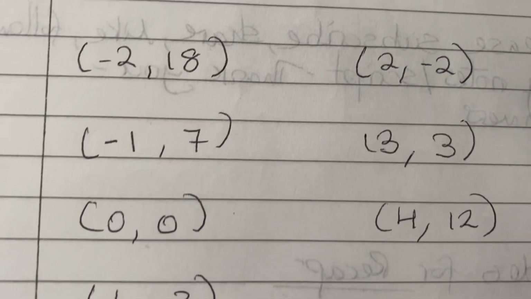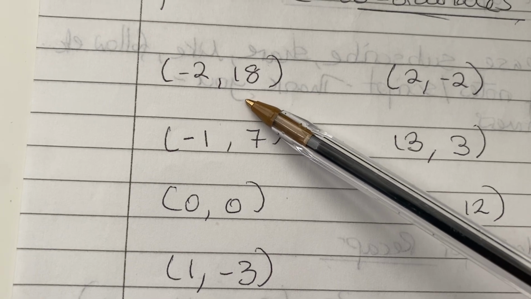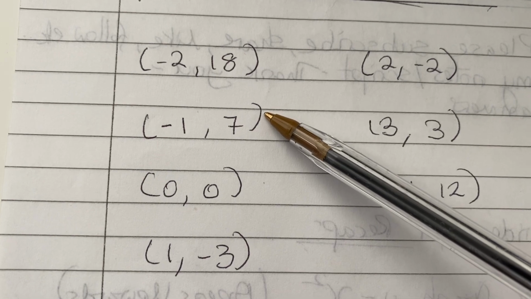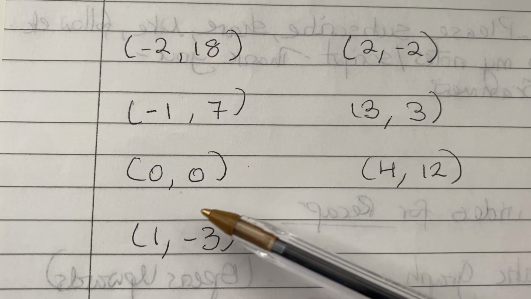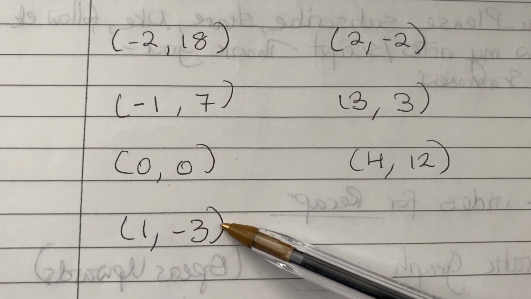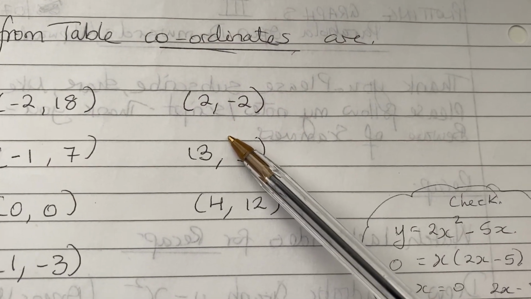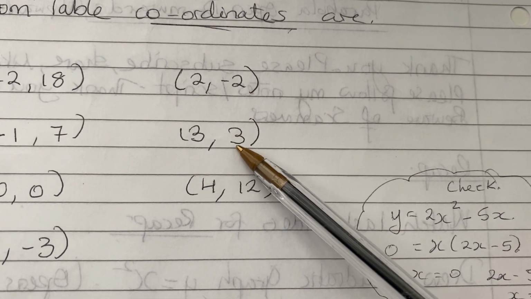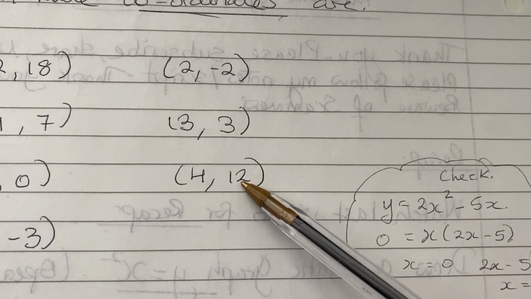So our coordinates that we are going to use are: when x is minus 2, y will be 18. When x is minus 1, y will be 7. When x is 0, y will be 0. When x is 1, y will be minus 3. When x is 2, y will be minus 2. When x is 3, y will be 3. And when x is 4, y will be 12.